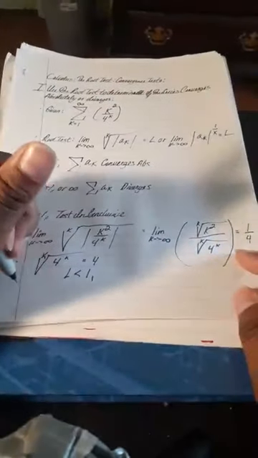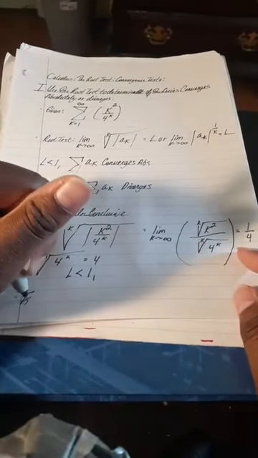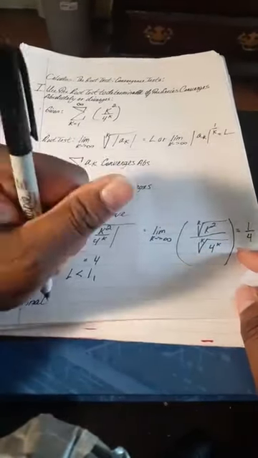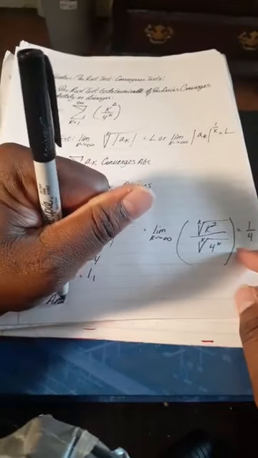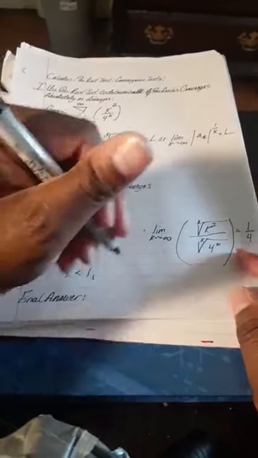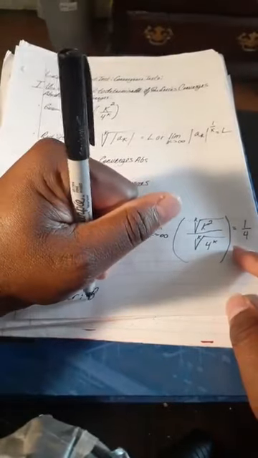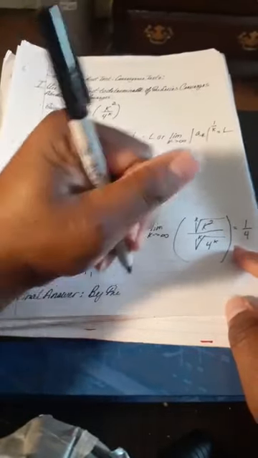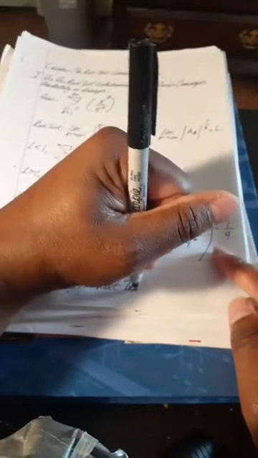So by the root test, for our final answer, because L is less than 1, the series a sub k converges absolutely.